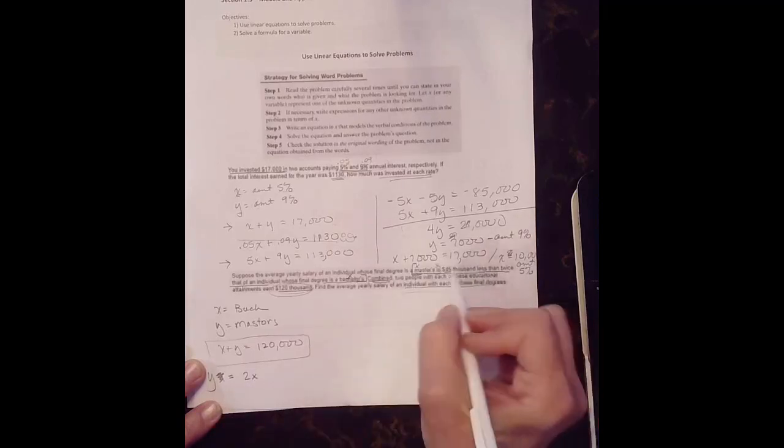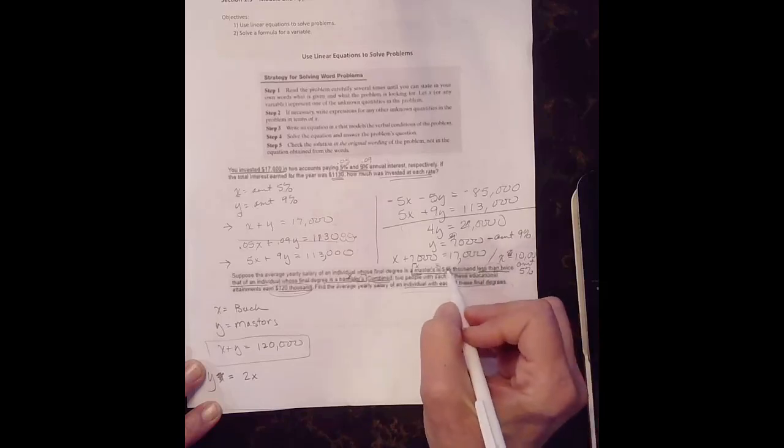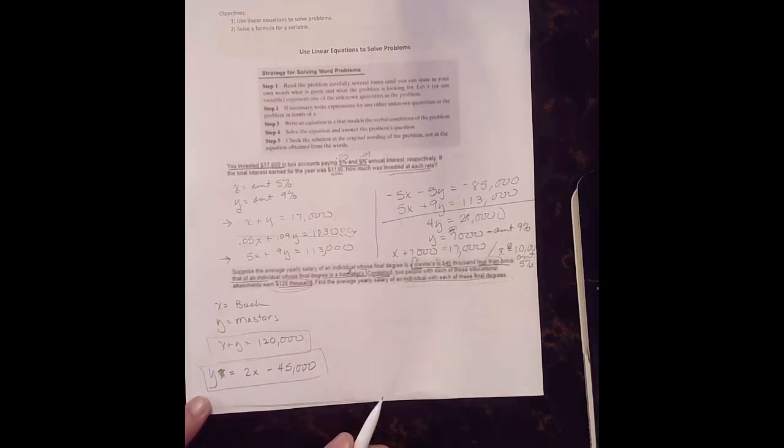When I see the word "than," I know that I'm going to put that 45,000, it's "less than," I'm subtracting it, but "than" means it's going to go behind it. So I'm going to start off with twice that of a bachelor's, which is 2x minus 45,000. Now, in this case, this one is my second equation, and it's already solved for one of my variables. So that means that all I need to do is go ahead and substitute it back into my equation.